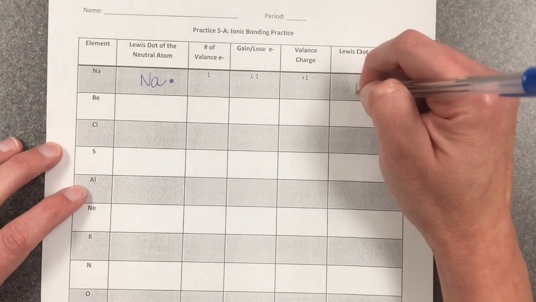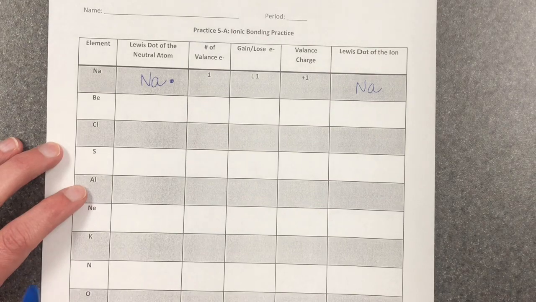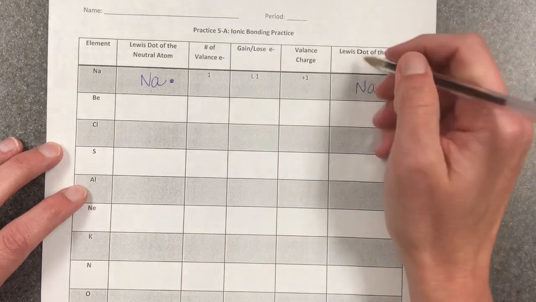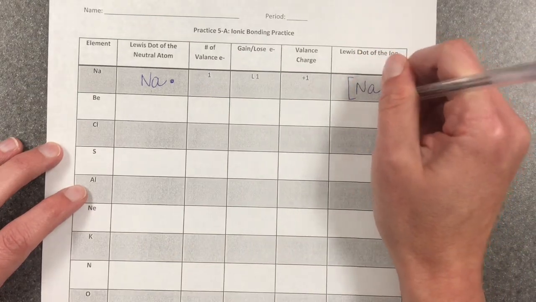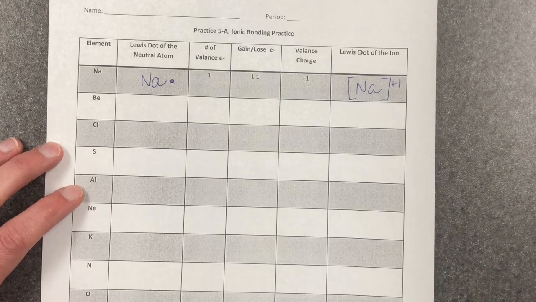For the ion, we're going to represent that by simply taking off that electron from its original Lewis dot structure. So I'm going to draw the ion with no dot. I'm going to put brackets around it and put that valence charge on the outside.